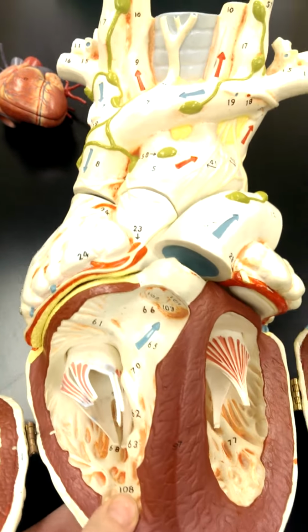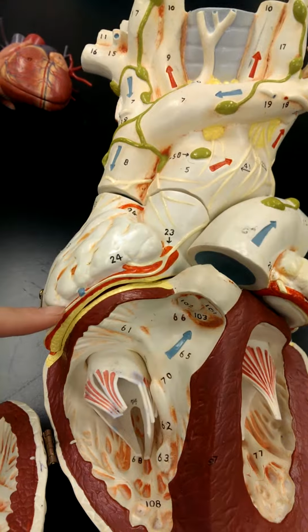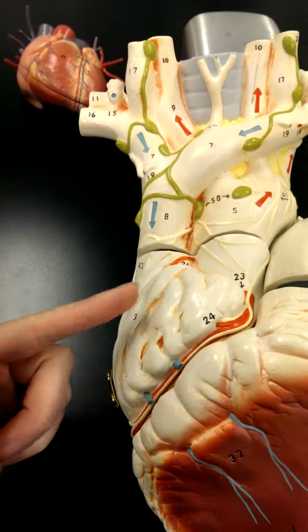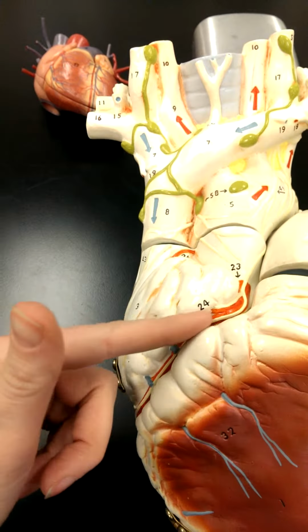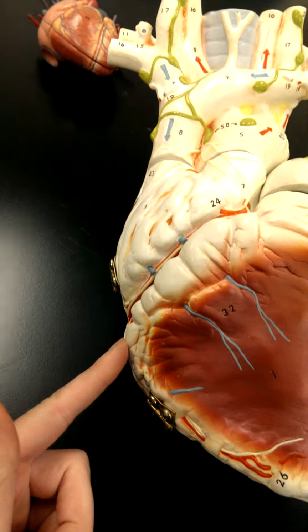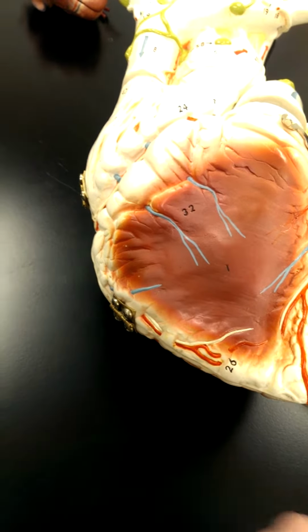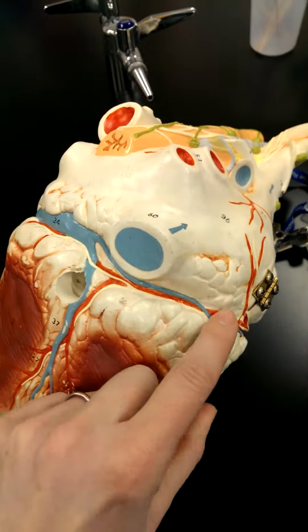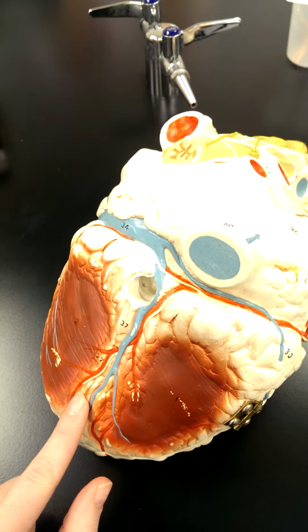Other vessels that I want you to be familiar with right now are going to be the coronary arteries. We have the right coronary artery coming off here and running in a groove or sulcus between my atrium and my ventricle. That's called an atrioventricular sulcus. And again, that's my right coronary artery within there. It gives off a branch here called the marginal artery. And then my right coronary artery continues around to the back of the heart here, where it then gives off the posterior interventricular artery.